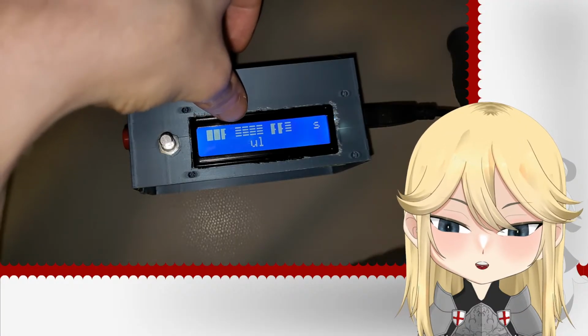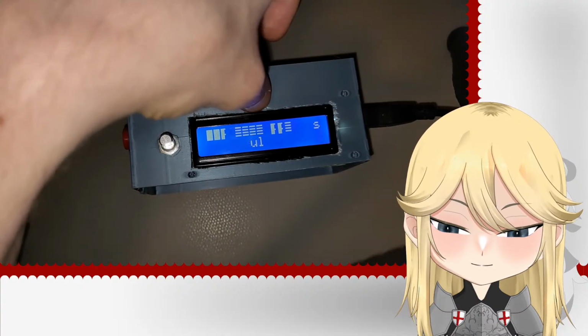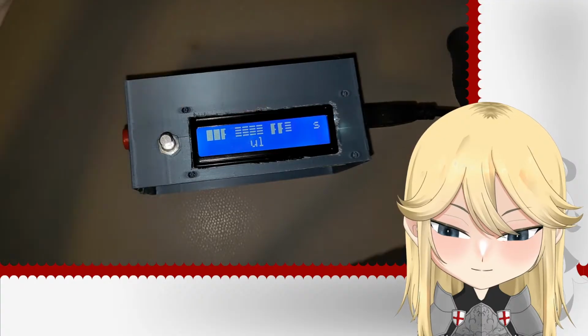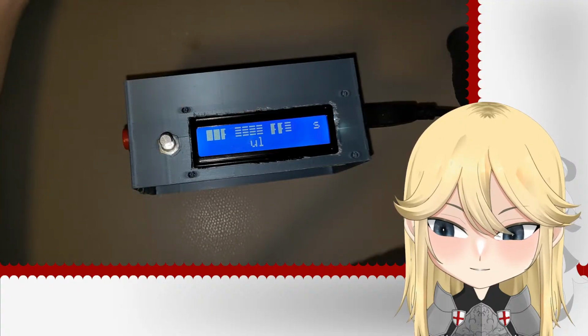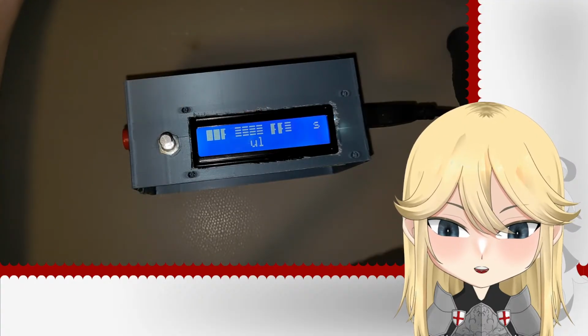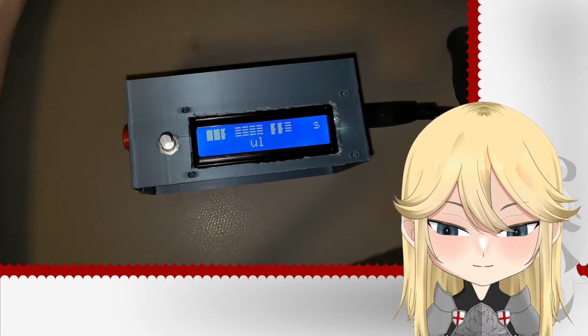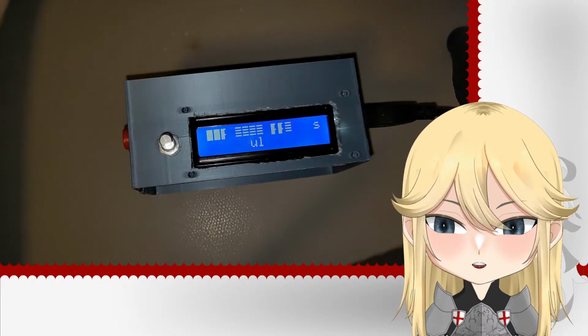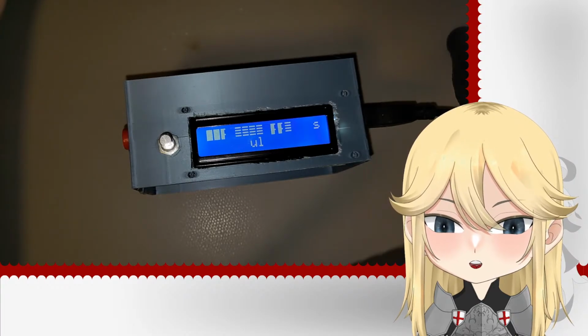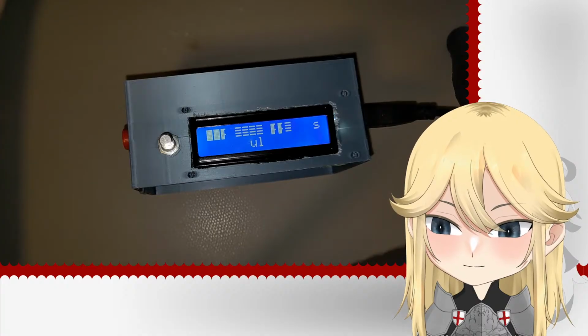Okay. What is happening here? Let's debug it like this. Hold on. Wait a second. ASCII table, please. Where are you?